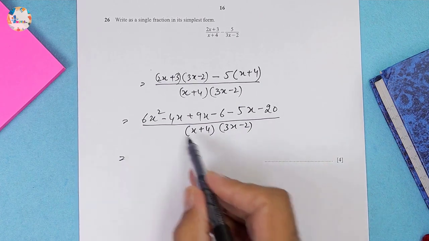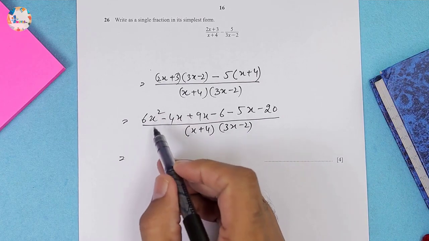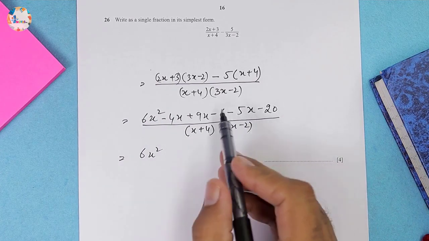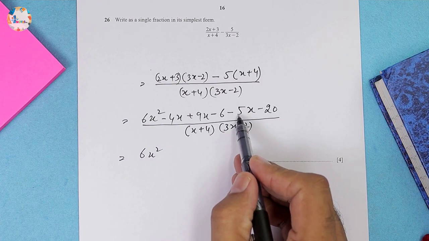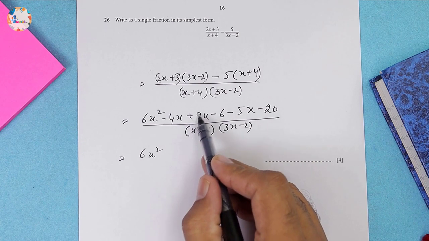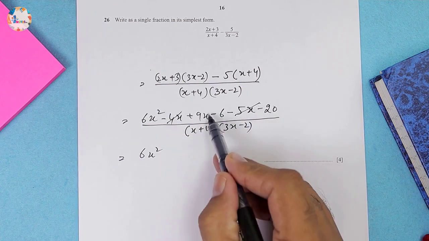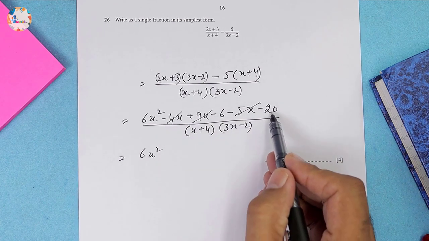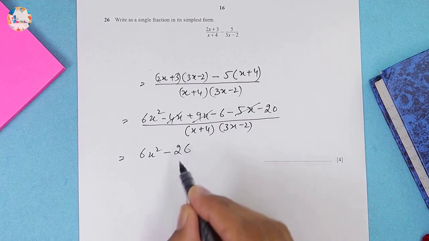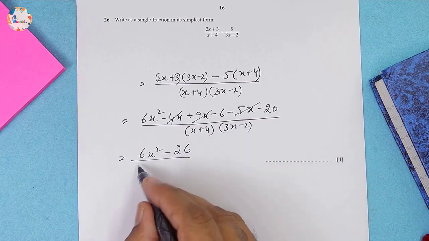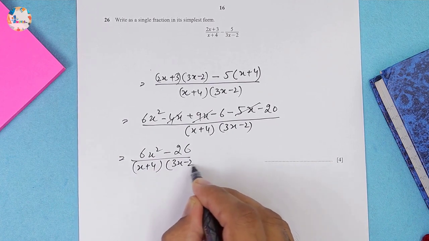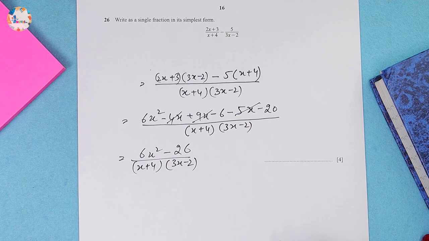Now we'll have to simplify. There is only one x squared term, so we can write here 6x squared, and this one minus 5x and minus 4x will be minus 9x, which will be cancelled with 9x. So these two terms will be cancelled, and minus 20 and minus 6 will be minus 26, negative 26, and divided by x plus 4 and 3x minus 2. This will be the denominator.